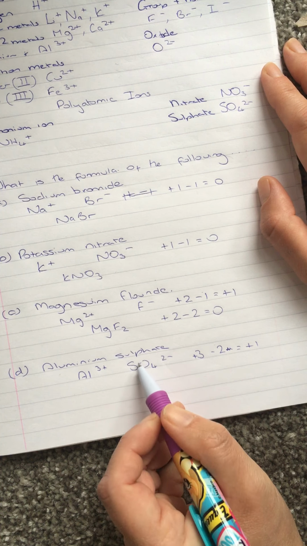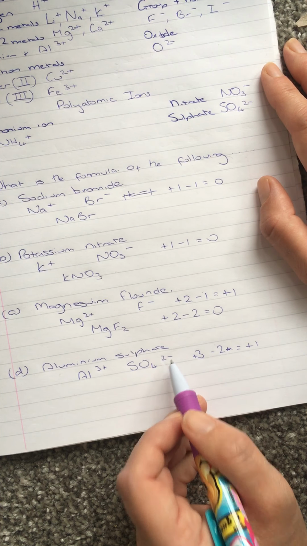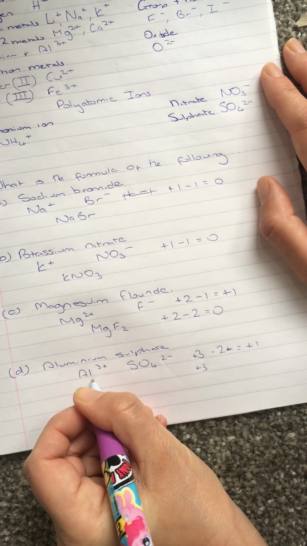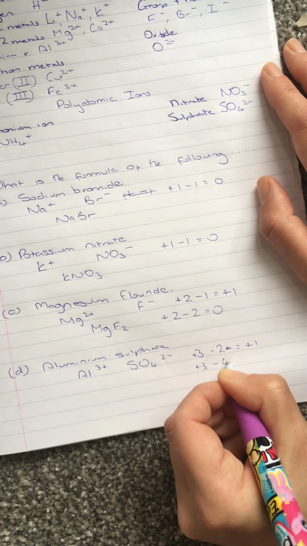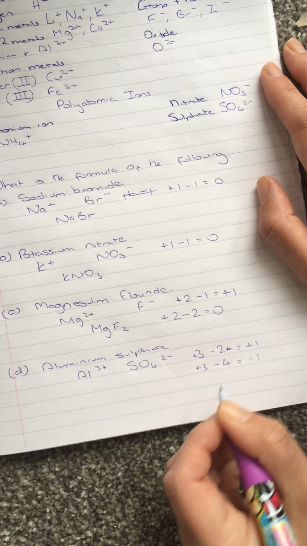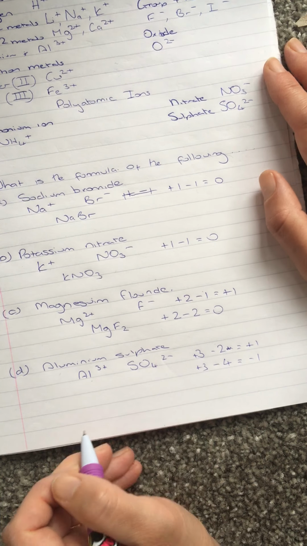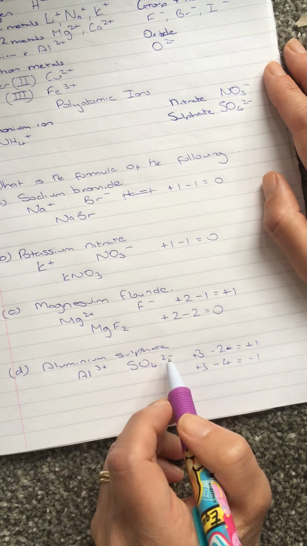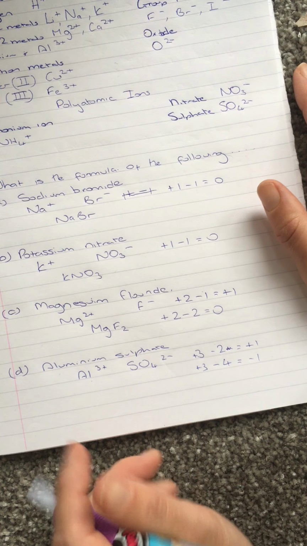We can't just have 2 sulfates, because 2 of those would give us -4, and with +3 that's going to give us -1. We need to get to 0. So we're going to have multiples of each of these. And we need to think, you've got a 3 and a 2. What does that go into?